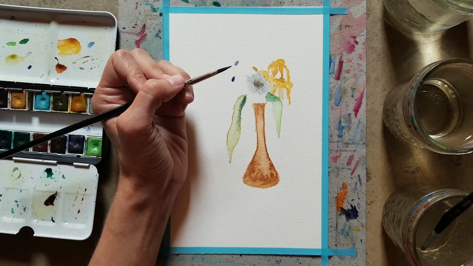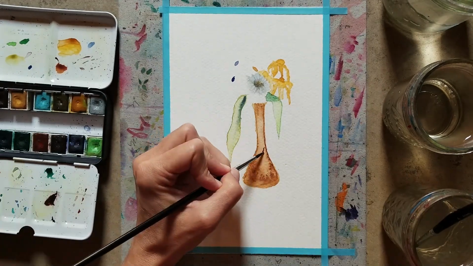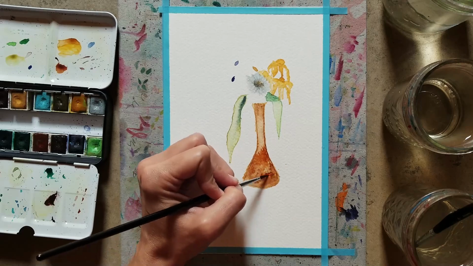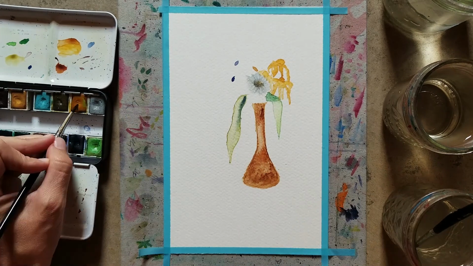I've added some yellow for these wildflowers in the corner and I'm going to let it dry. And while that's drying, I'm going to go ahead and add in a little bit more color to this vase. I want it to be a little bit brighter and play around with that natural color variation that it has.